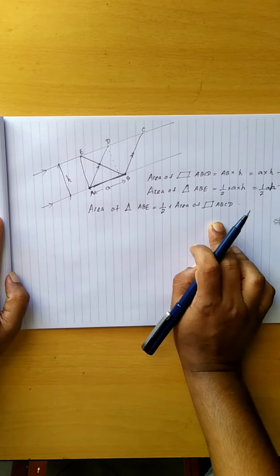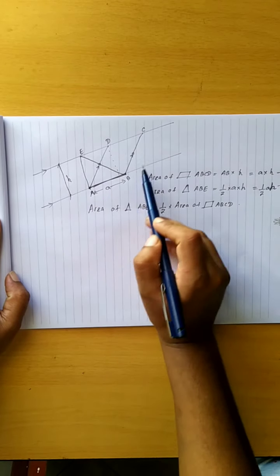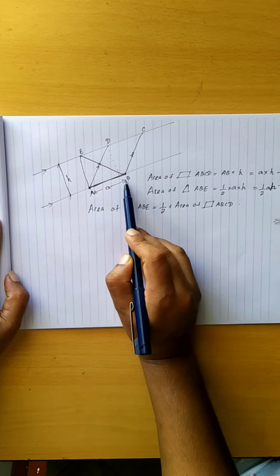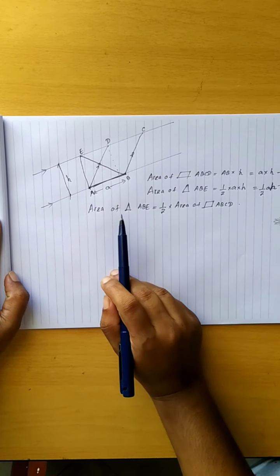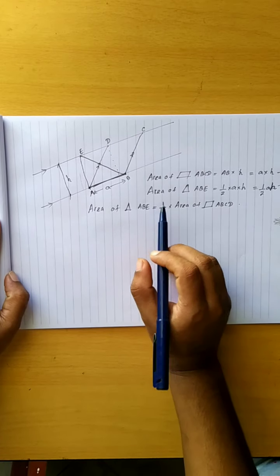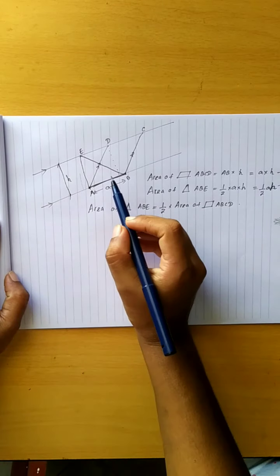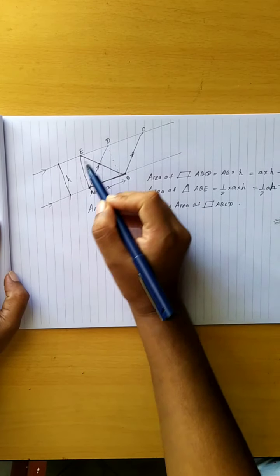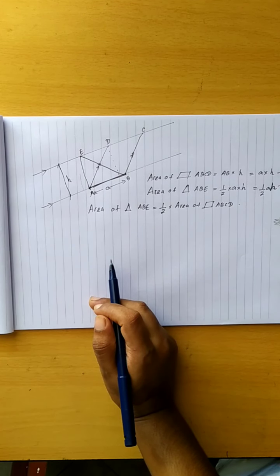Again, if a triangle and a parallelogram lie on the same base and between the same pair of parallel lines, then the area of the triangle is exactly half of the area of the parallelogram. So using this theorem we can do some problems.